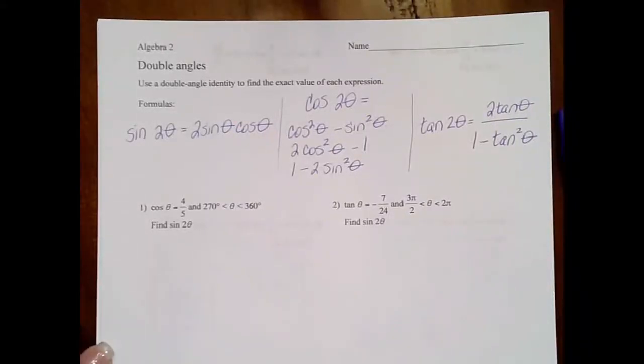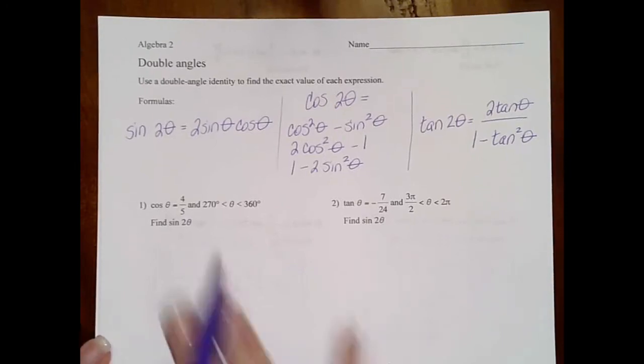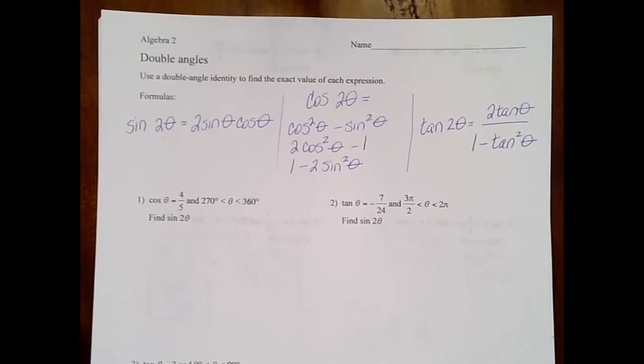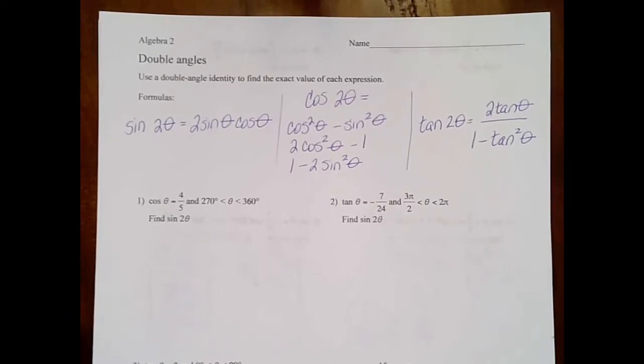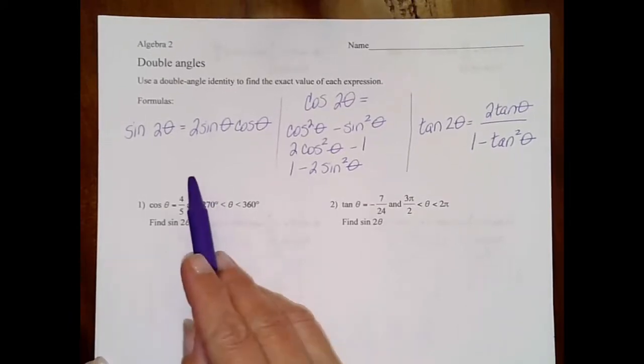Hi, so let's go over the double angles that we see up here. I do have this handout attached. If you would like to print it out, you can. Double angles, pause if you need to write them down.